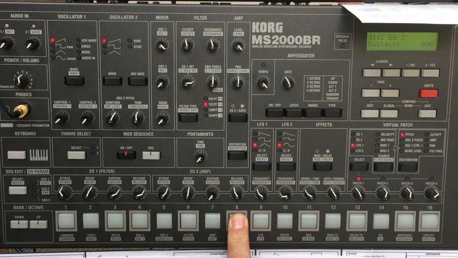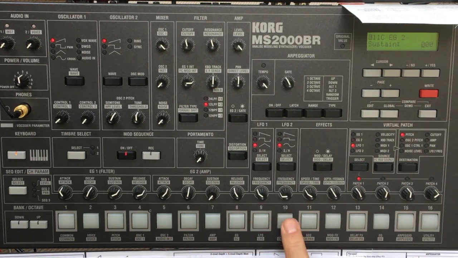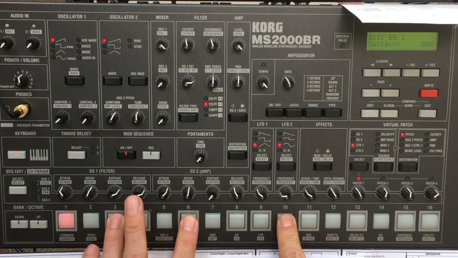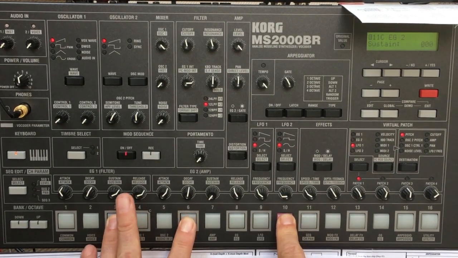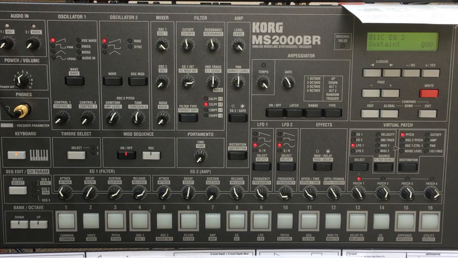I hear the beginning of a note. I see the lights blinking, but I'm not hearing any other notes. Let's do it again. Hear the beginning, but nothing else. Play a chord. Hear the beginning, but nothing else, even though I'm holding it. So initially I found that to be very confusing.